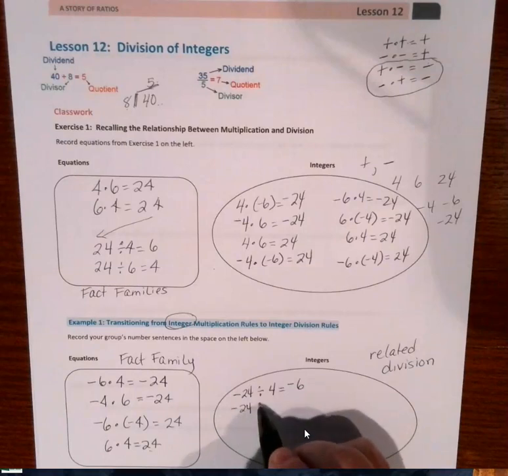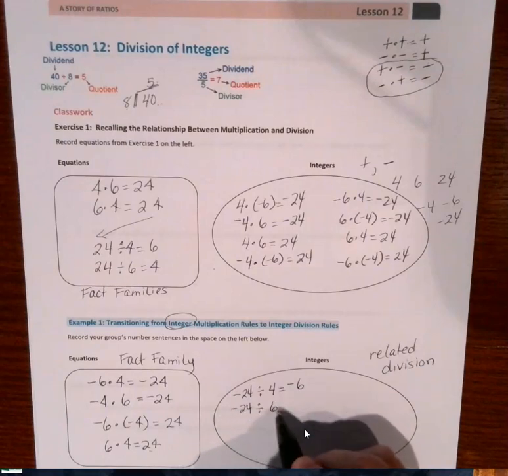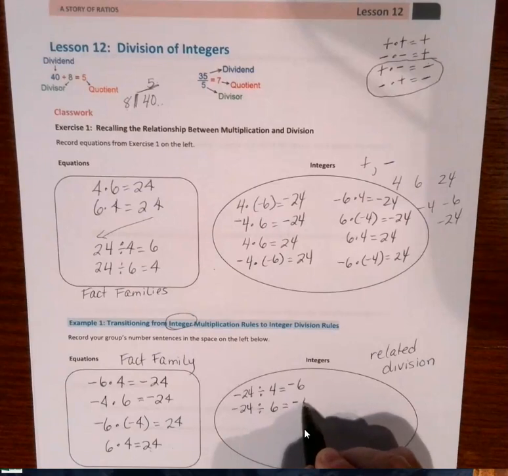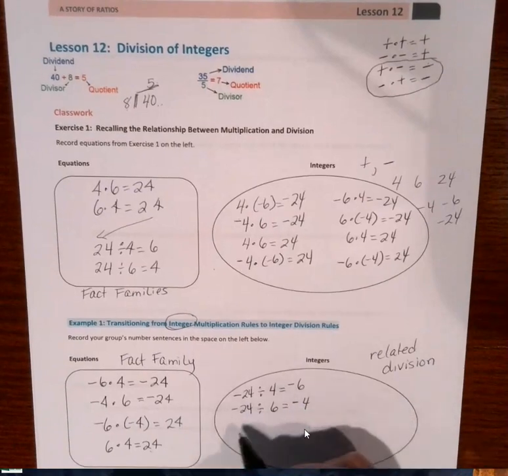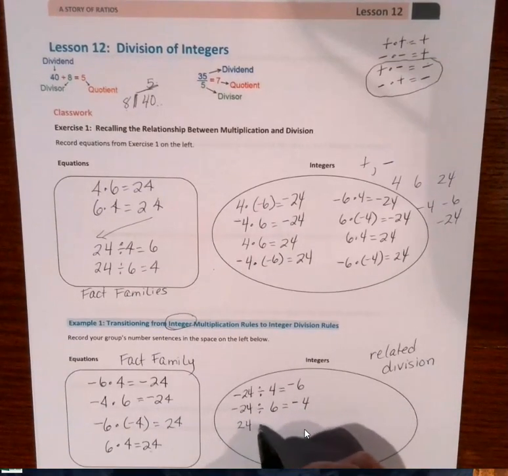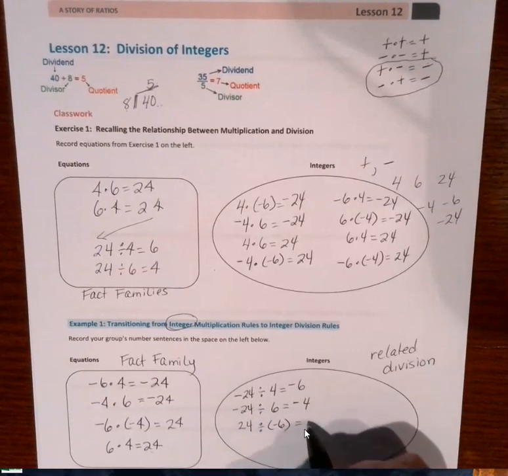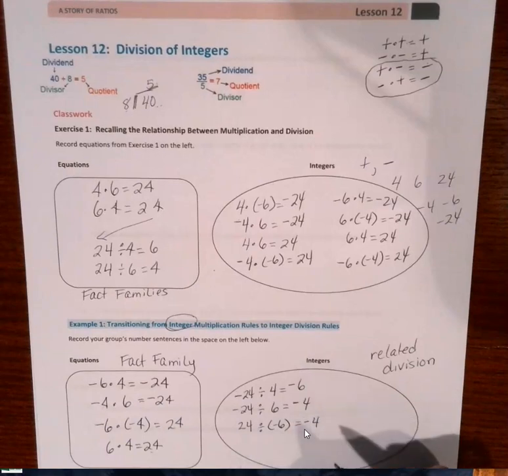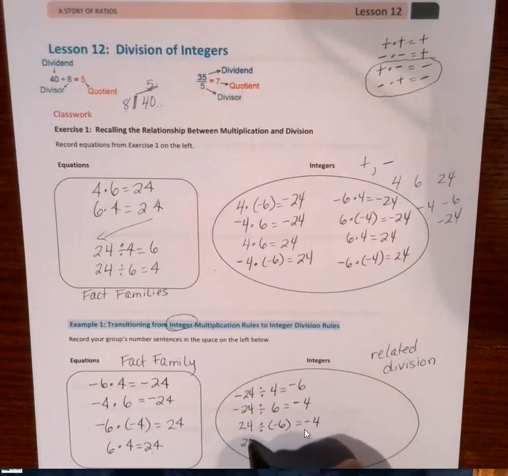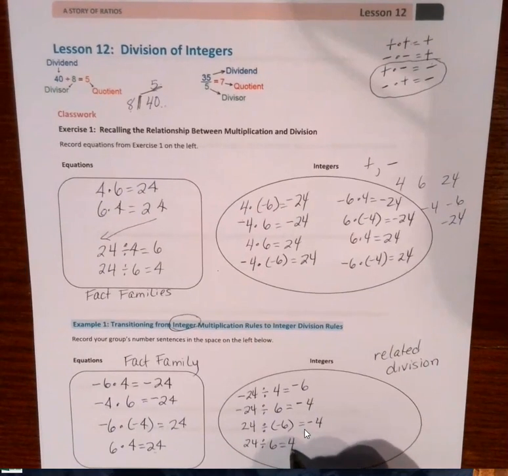Negative 24 divided by 6 is equal to negative 4. 24 divided by negative 6 is equal to negative 4. And 24 divided by 6 is equal to 4.